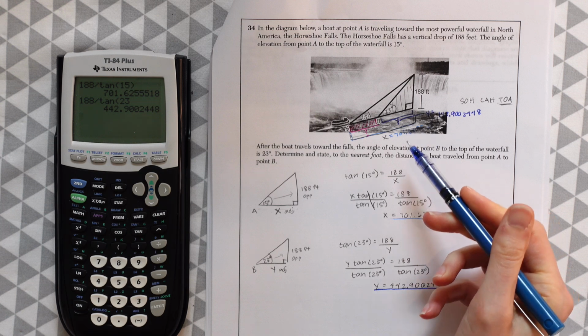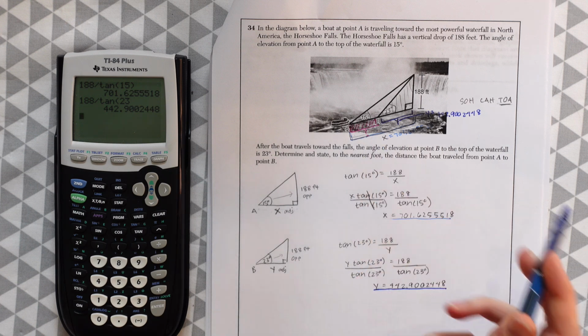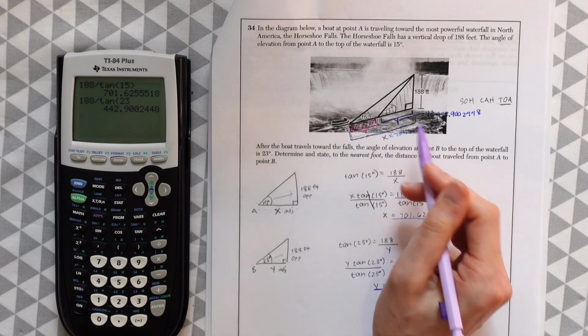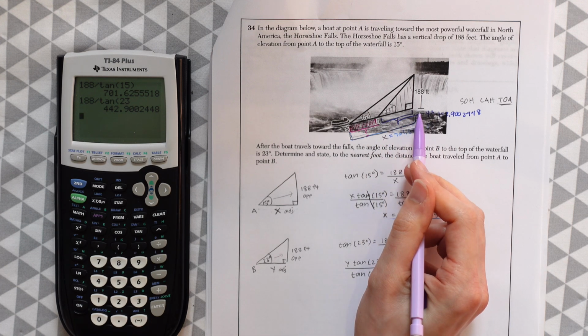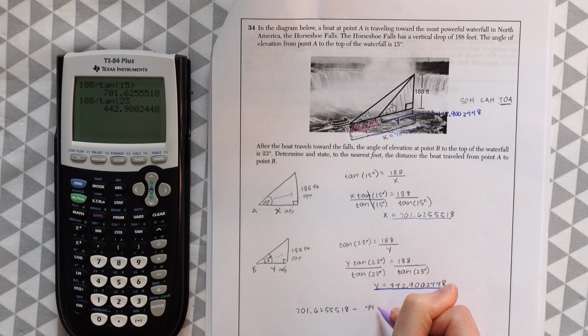So now that we have these two values, remember what they were actually looking for. They wanted the values from A to B. So since we now have these two values, the value of the whole length, 701, and then the value of B to the edge, notice we could just subtract them to get what they're looking for, AB. So we could take the whole 701.6255518 and then subtract out that other distance that we found, 442.900248. And let's see what we get.